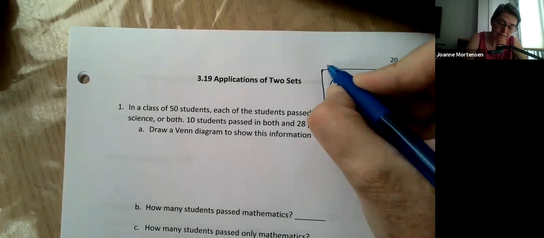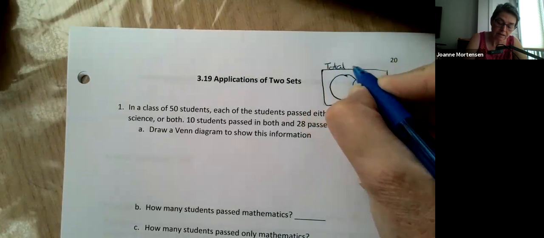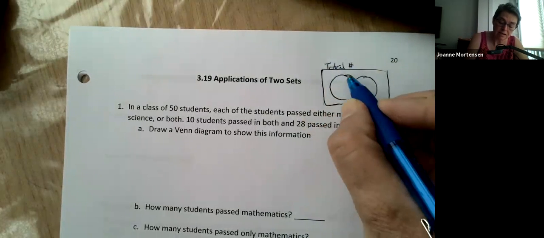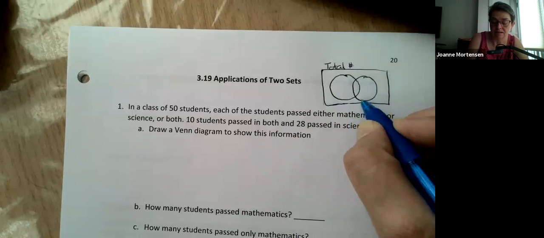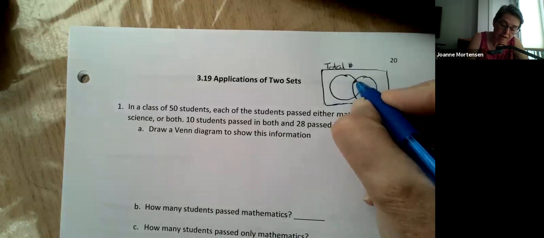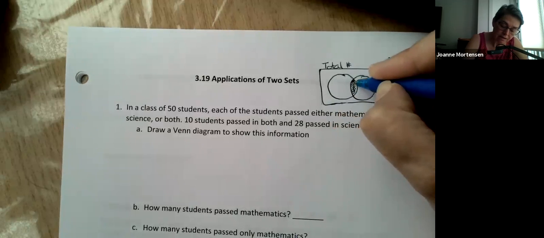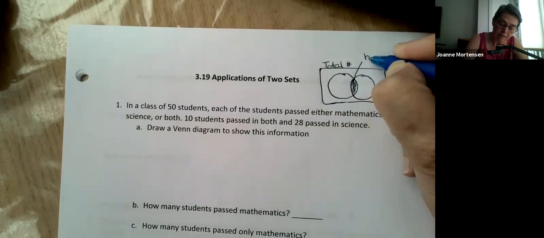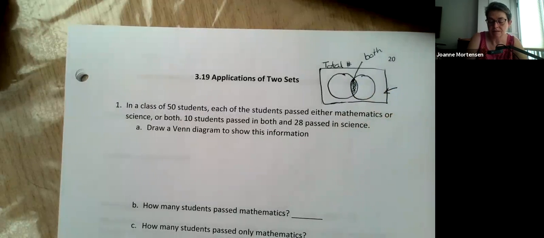So the box is going to be your universal set, but it's going to be the total number of whatever it is. This subset is going to have some characteristics. This is going to have a different set of characteristics. And you know about that. That's the intersection. So that part's going to have both, whatever the 2 characteristics are.